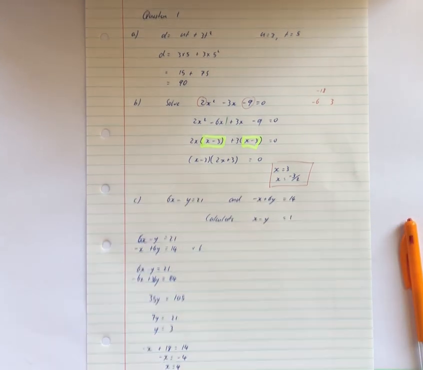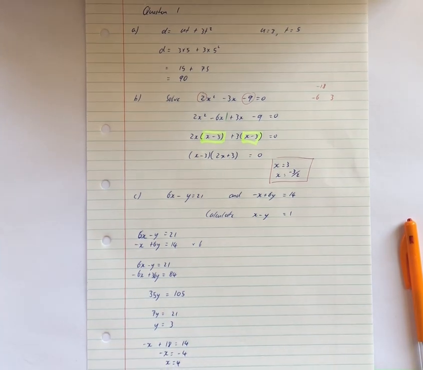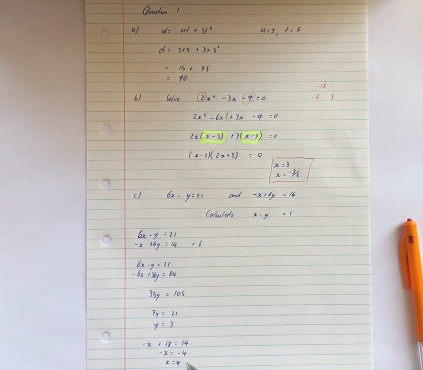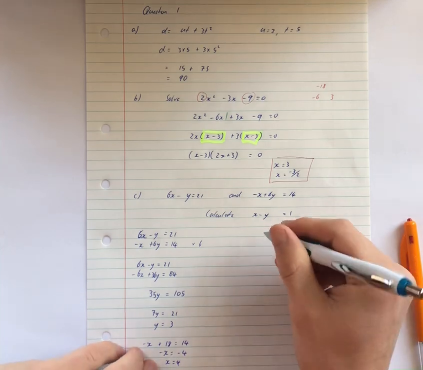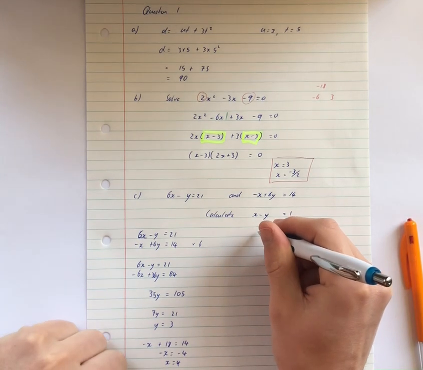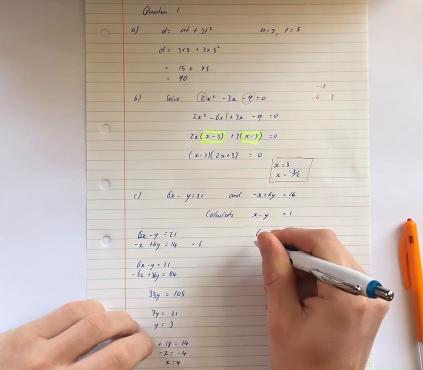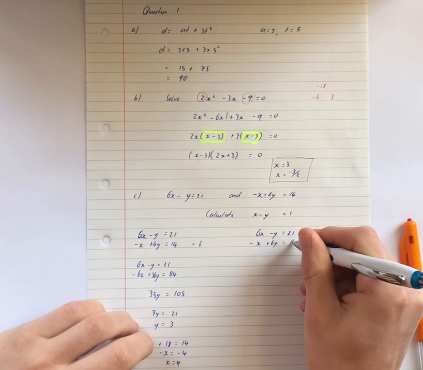Okay, so that's like your standard way of solving these equations. So elimination method, and then we can use those terms to calculate x minus y. There is a clever way of doing this particular problem. 6x minus y is 21. Negative x plus 6y is 14.